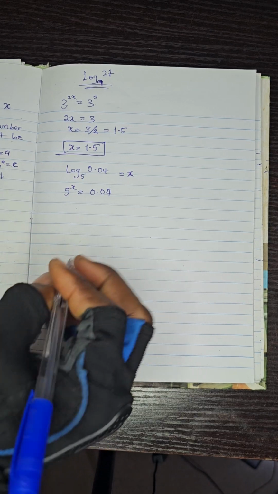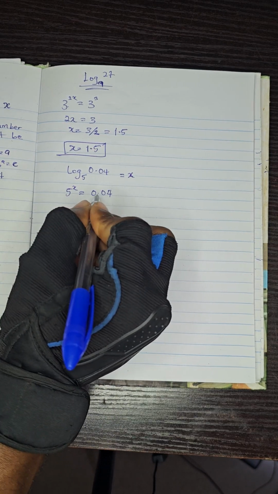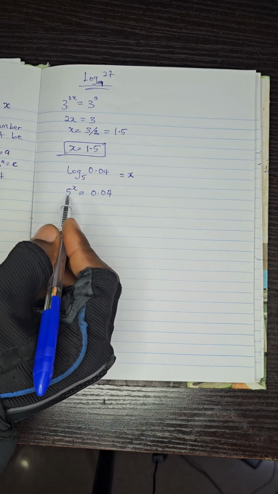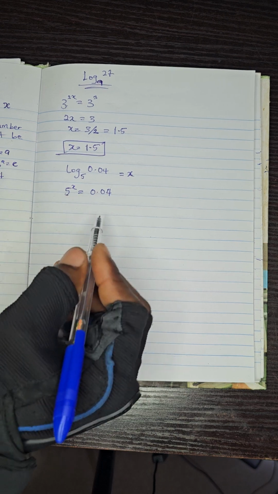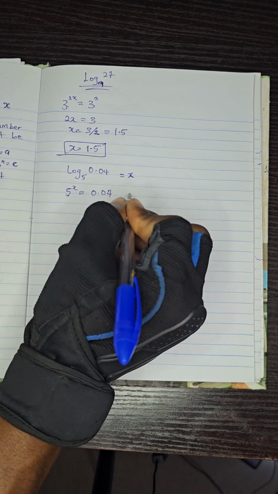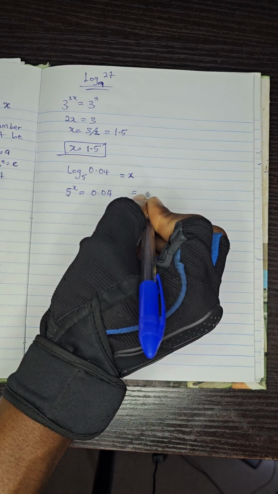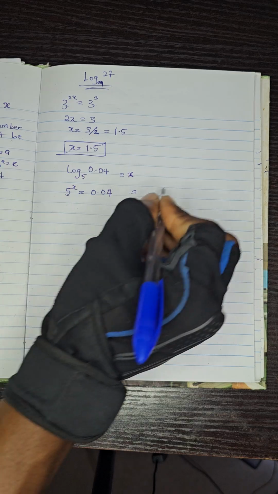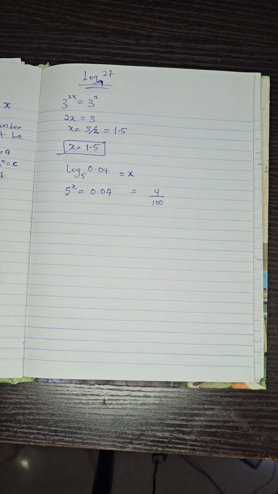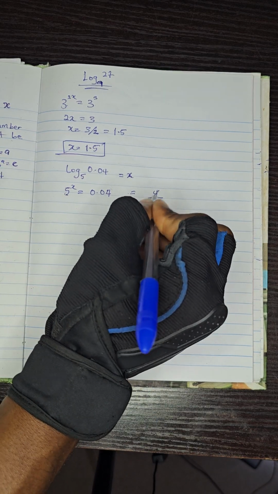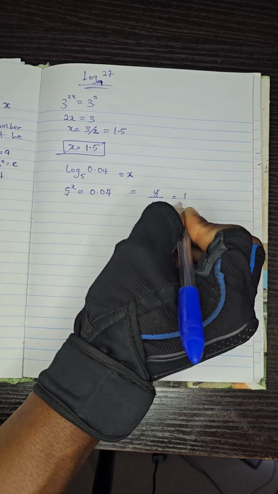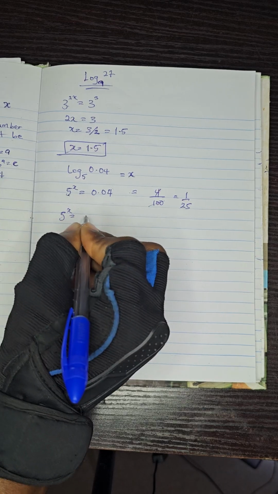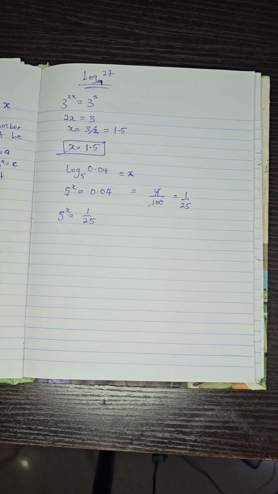So the best thing we can do is to try to change this into a form where it can be easy to solve alongside with 5, since 5 is the base here in the indices. This 0.04 is the same thing as, if you know how to convert decimals to fractions, 4 over 100. So 4 can divide 100. 4 divides 4 to 1, 4 divides 100 to 25. So 5 raised to power x is the same thing as 1 over 25. I think this is a better way to solve it.